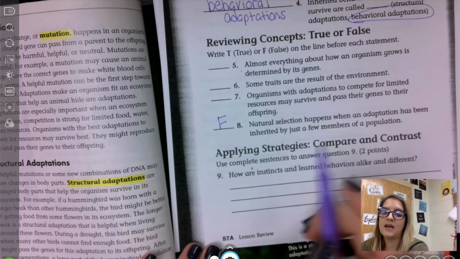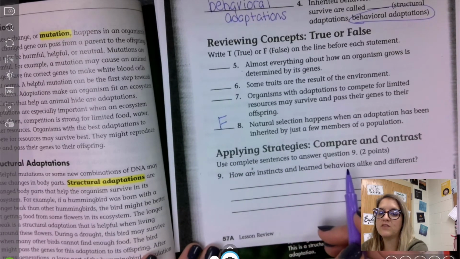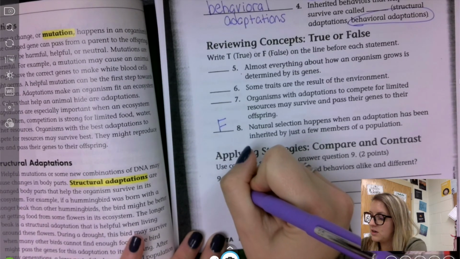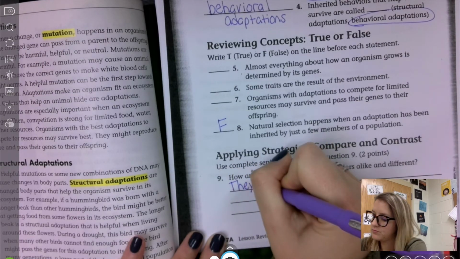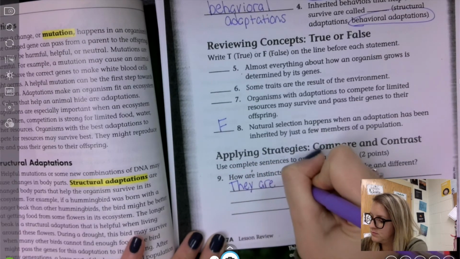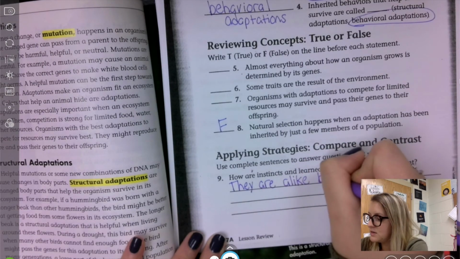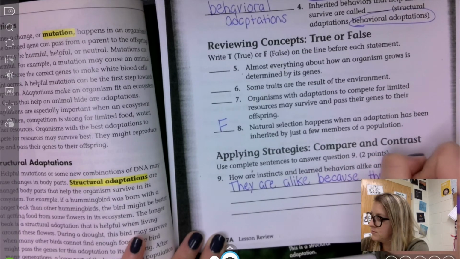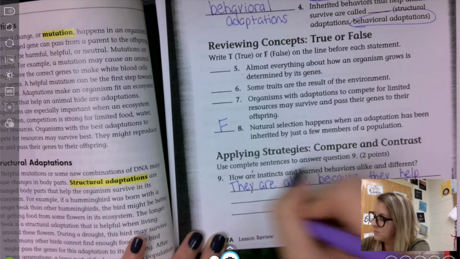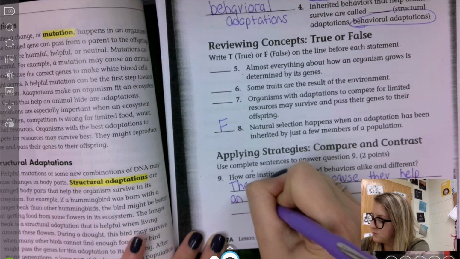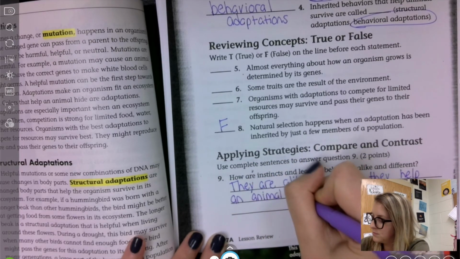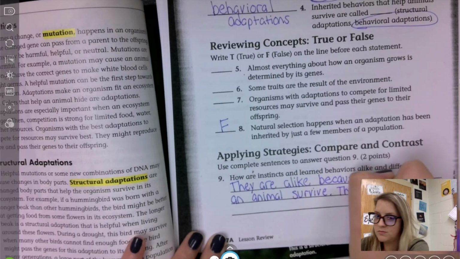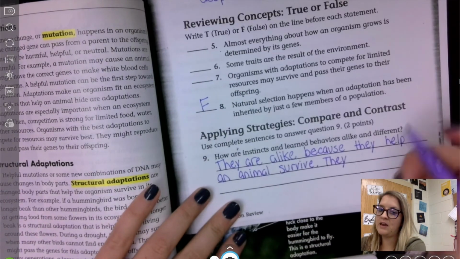This bottom part, it says, how are instincts and learned behaviors alike and different? I'm going to help you with how they are alike. They are alike because they help an animal survive. And then you can start that next one.